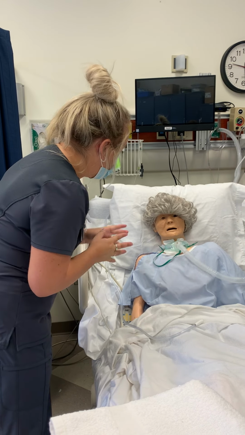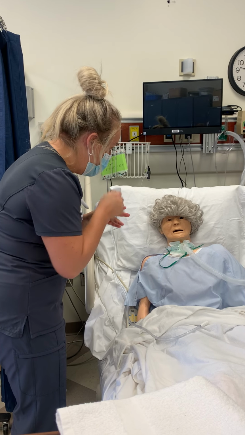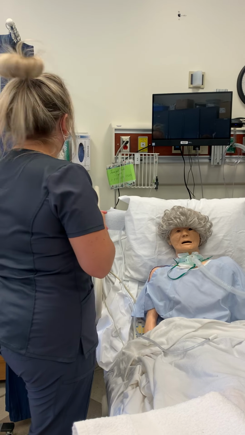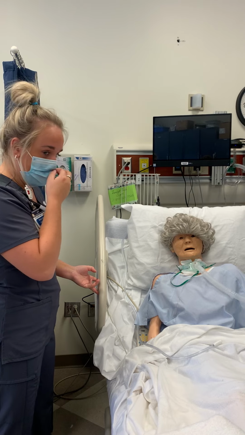Mrs. Smith, while I'm suctioning you, you might feel a little bit of pain or feel like you need a break or something. So if any of that happens, you can go ahead and just raise one of your hands and we'll give you a break, okay? Okay. So I'm gonna raise her up to my height. I'd make sure to provide privacy, everything like that.